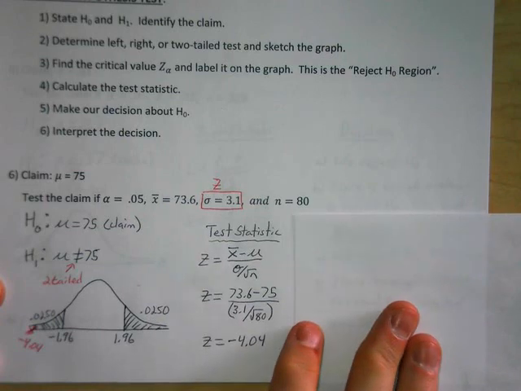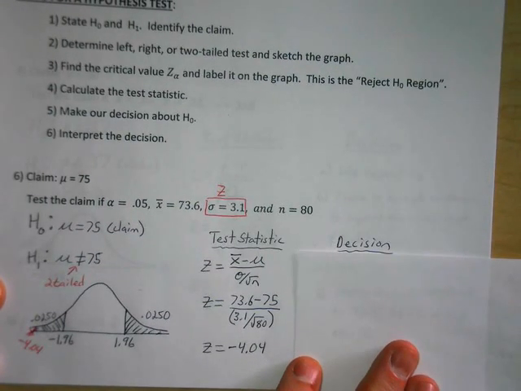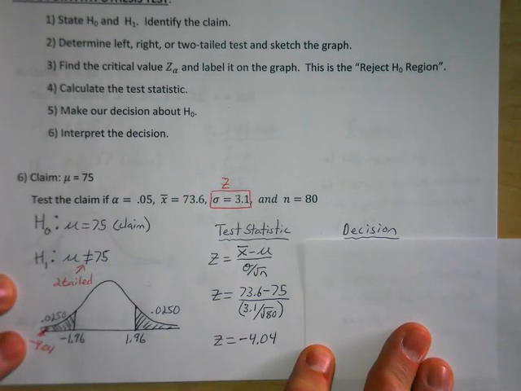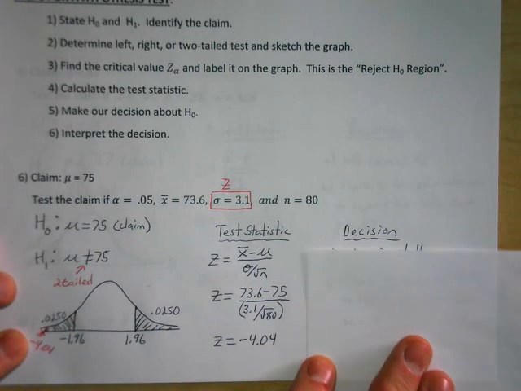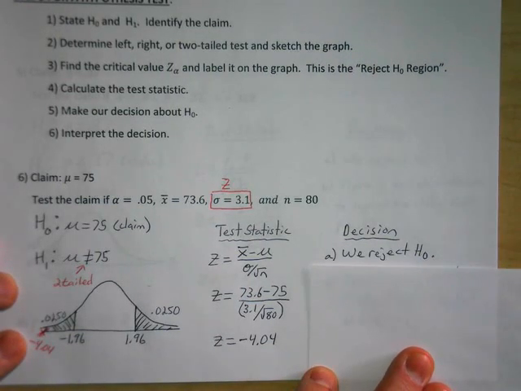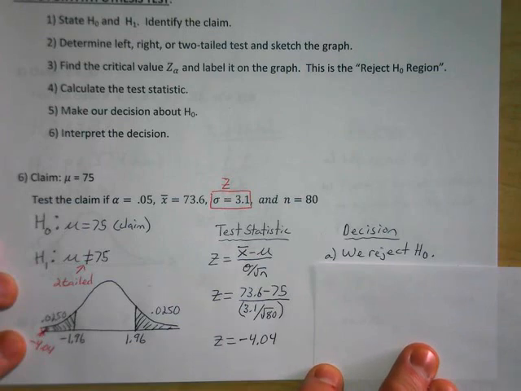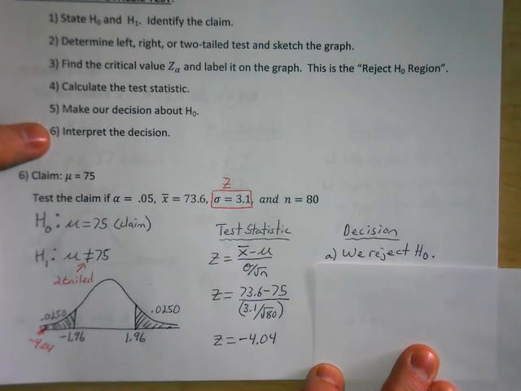And what that tells us is when we make our decision, we're in the rejection region for H0. So our decision, first thing we do is we reject H0. Okay, so that's step 5, make our decision about H0. Step 6, well, what does this mean for us? How do we interpret that decision?